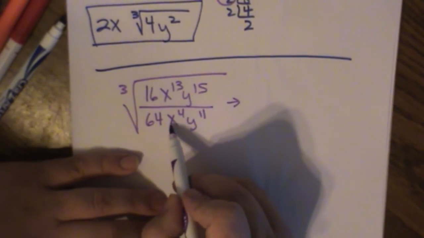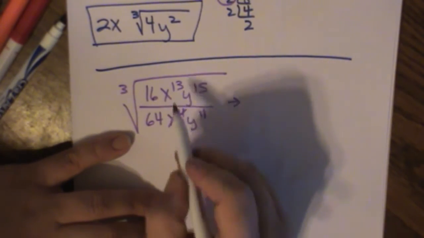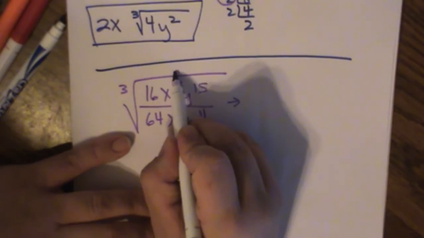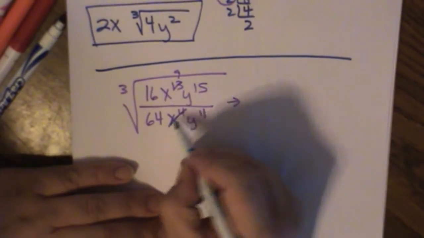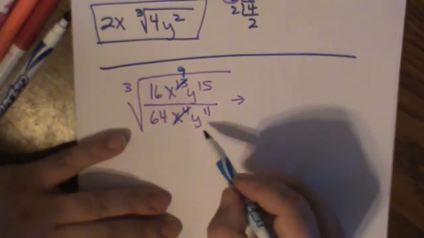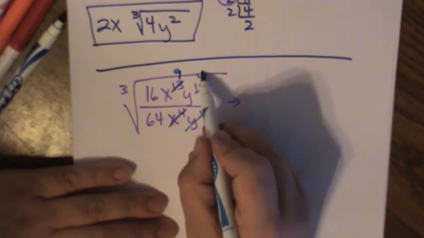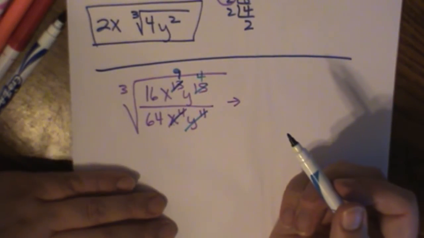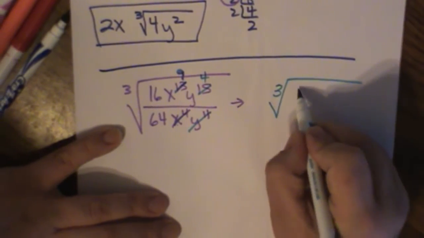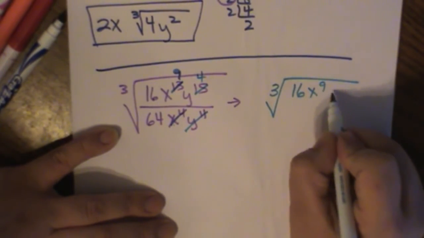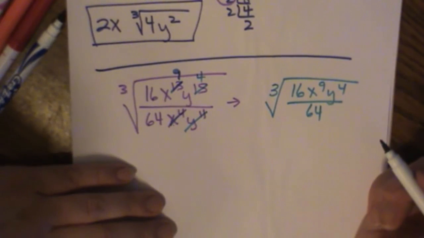We have some x's here. If we take 4 out of the bottom and 4 out of the top, we have 9. Then if we take 11 out of the bottom and 11 out of the top, we get 4. So, rewriting that, we have the cube root of 16 x to the 9th y to the 4th over 64.